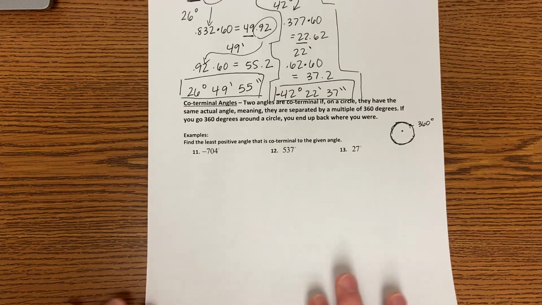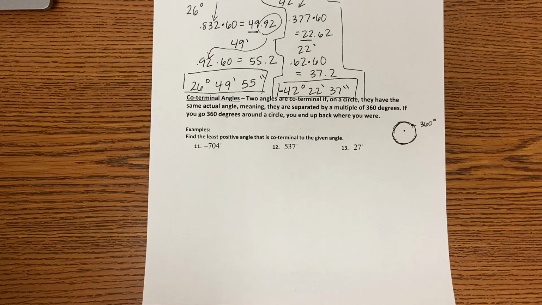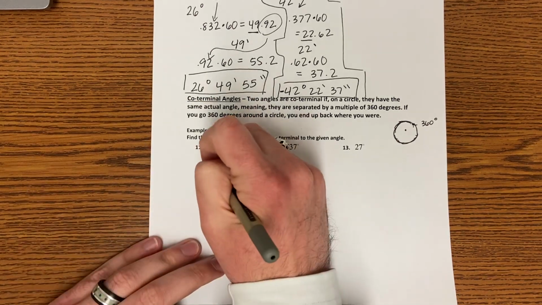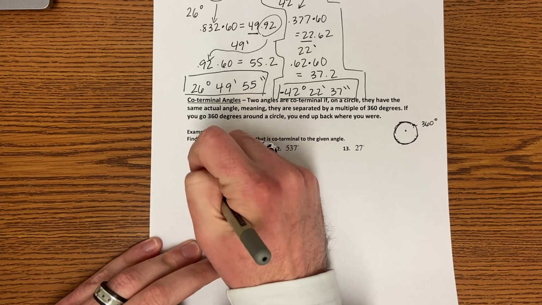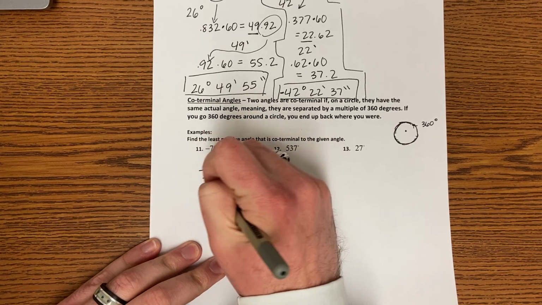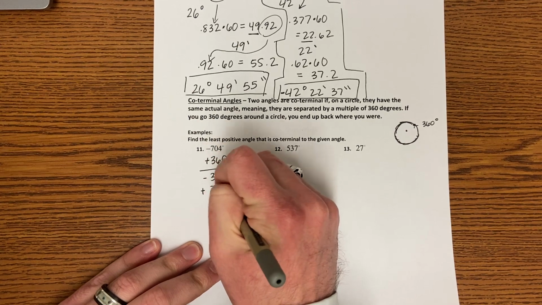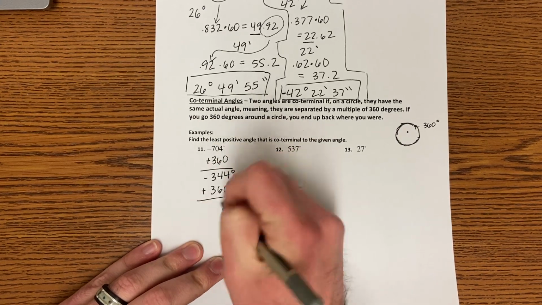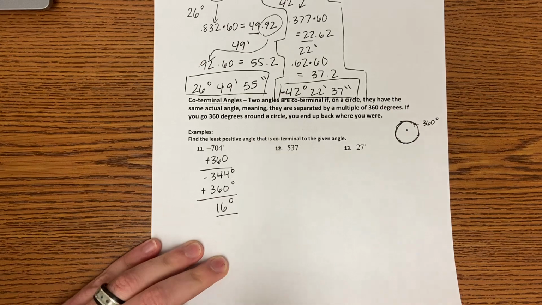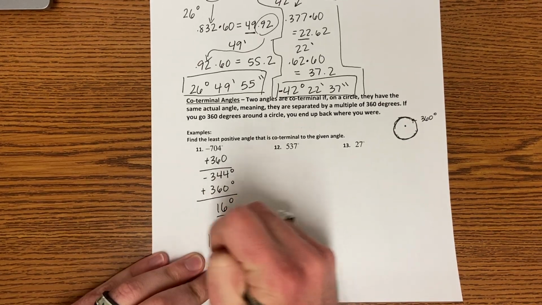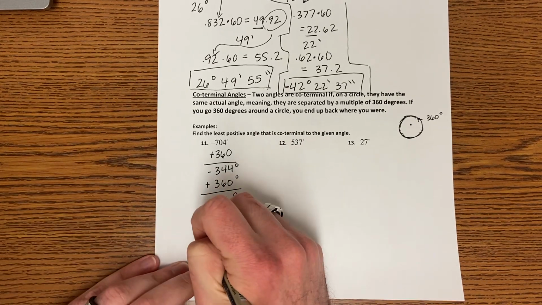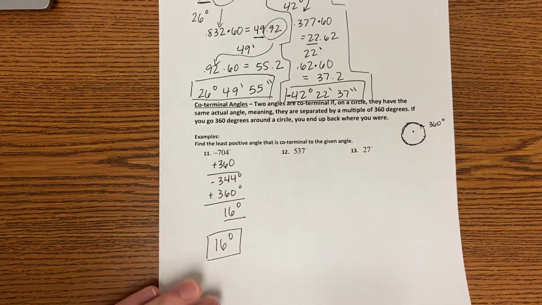So you sometimes get questions on the homework like find the least positive angle that is coterminal. If you have a negative angle, in that case, you just add 360s until you get to a positive. When we add 360 the first time, you get negative 344. It's not positive yet, so you keep adding 360s to notice that 16 degrees is the first and then the least positive angle that is coterminal.